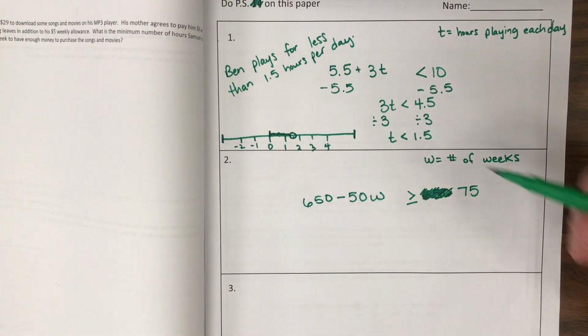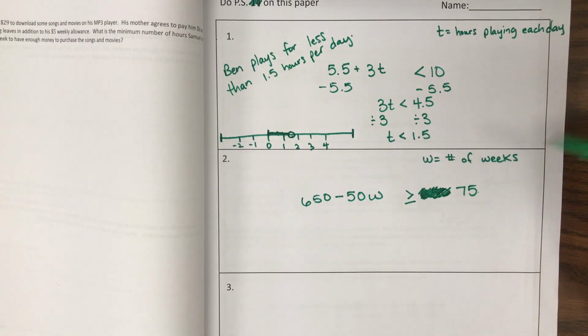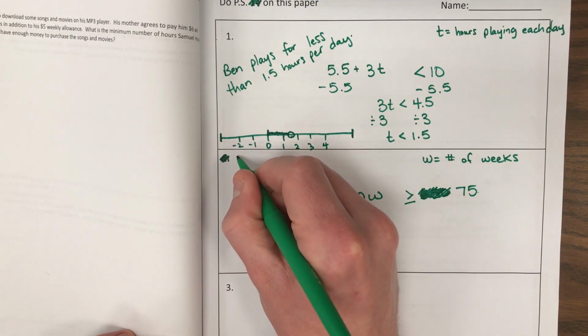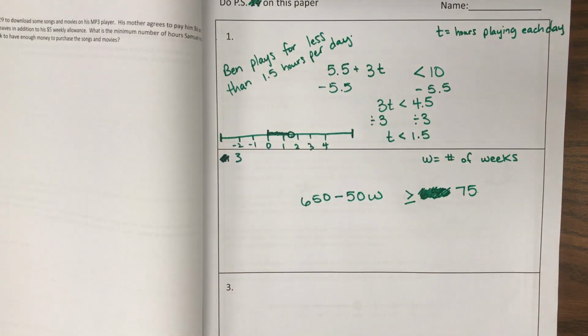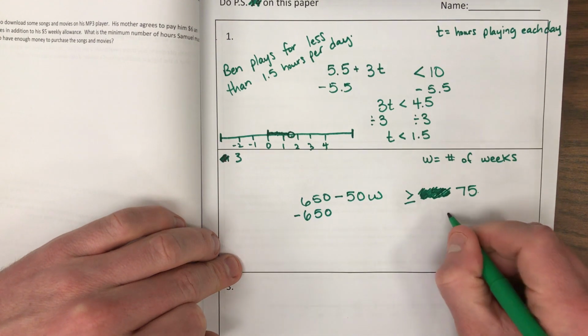This number is going to go down. We're going to solve for what W can be so that her account balance is still over 75. Also, I'm going to fix this here. I accidentally worked in the question 2 box when this is question 3. So I am going to subtract 650 from both sides of this inequality.